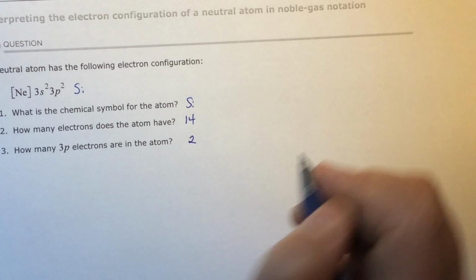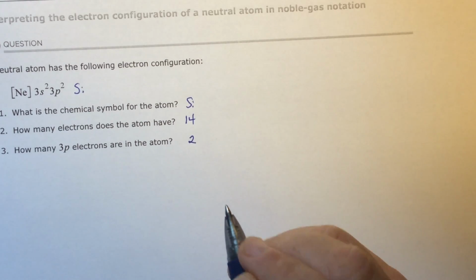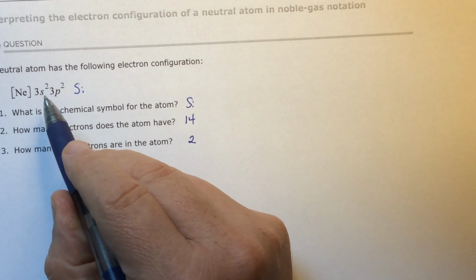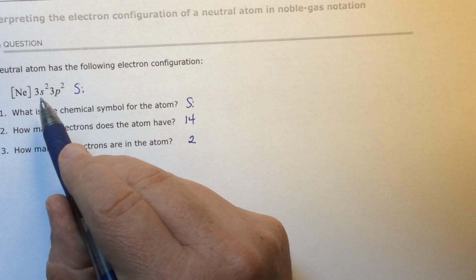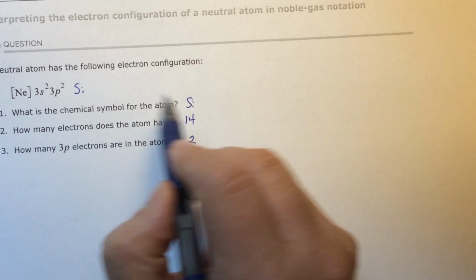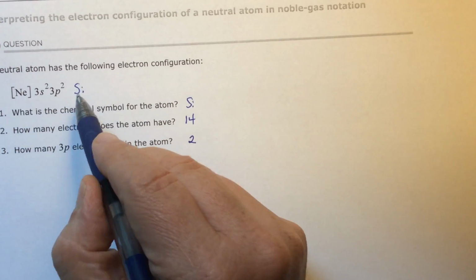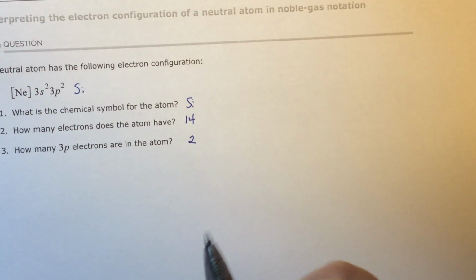Okay, so this is very much like we did before, only it's a shortcut, and it even gets better when you have to write these because you don't have to write long ones because you can just do a shortcut with brackets and then just keep going with the last part.